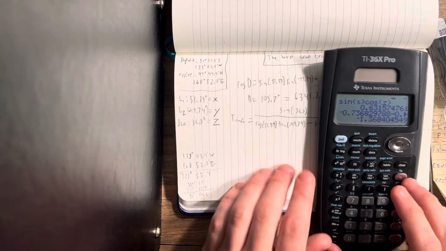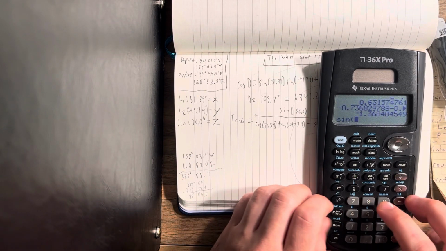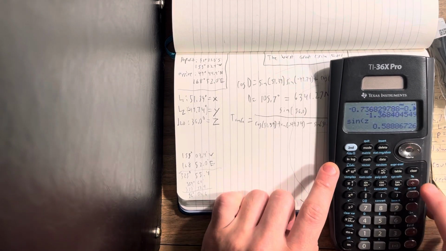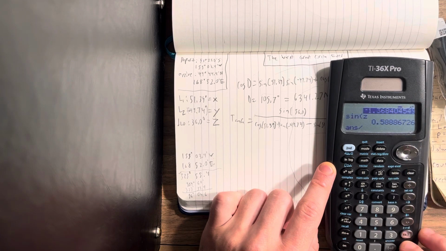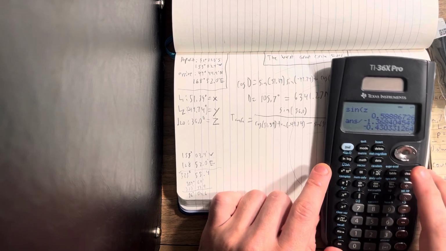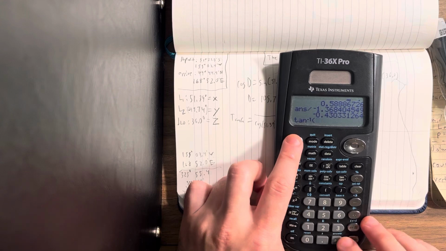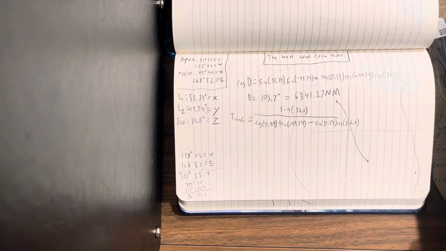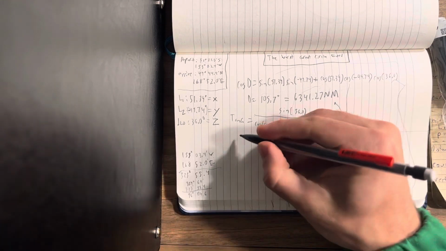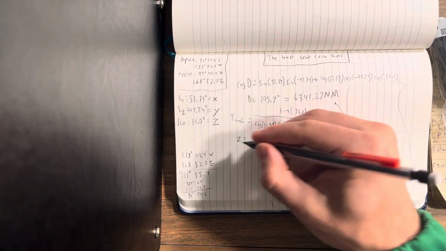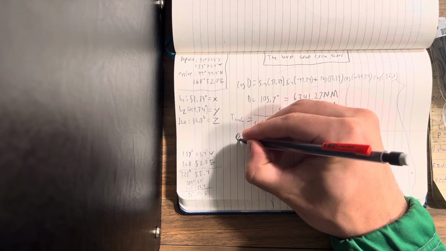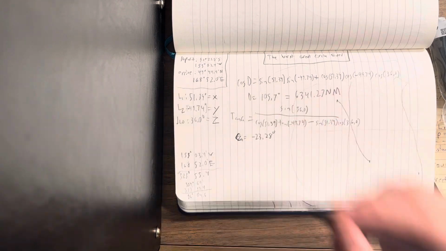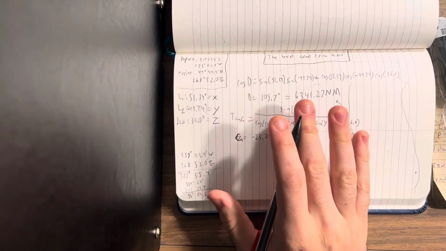Gets you that. Now you're going to do sine of z divided by the denominator that we found. Got all of that. Now we're going to do tangent inverse of the answer, and we get negative 23. So CA is equal to negative 23.28 degrees. I'm sorry that I messed this up before.